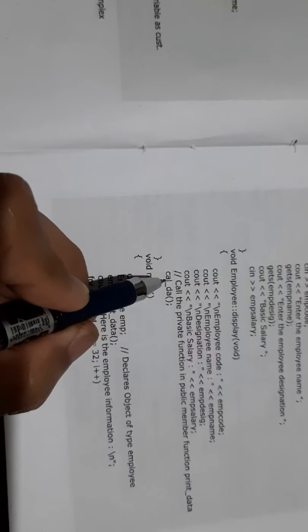This calling function will call this call function. So the call function, this is private, it's in the class declaration. So it calls this function and it executes this formula. See, out dearness allowance, okay, 1.2 into salary, and that value will be returned back. Okay, so that value will be returned back and you get it, then you get the output.